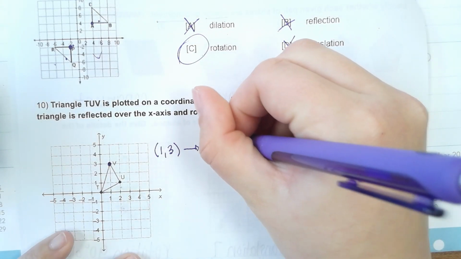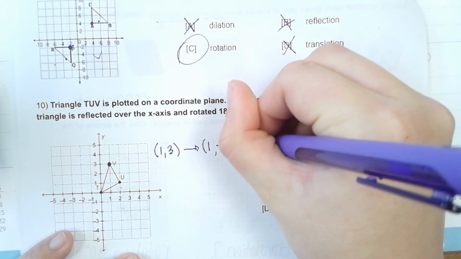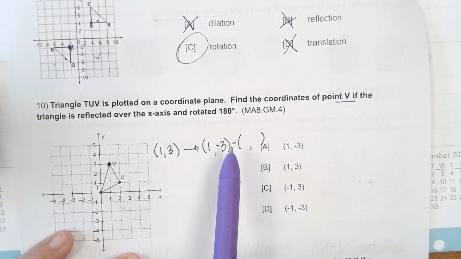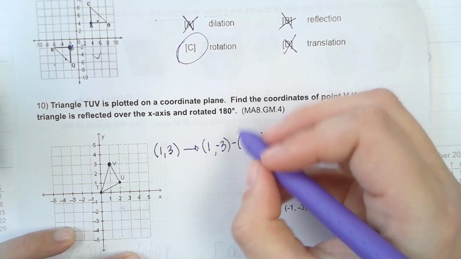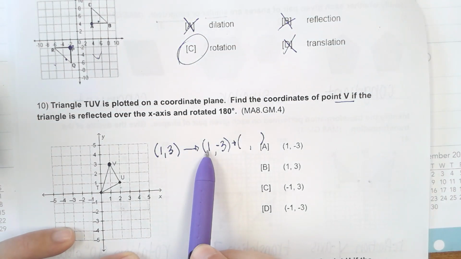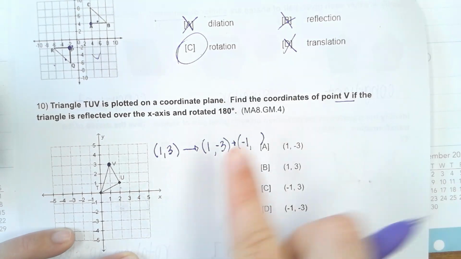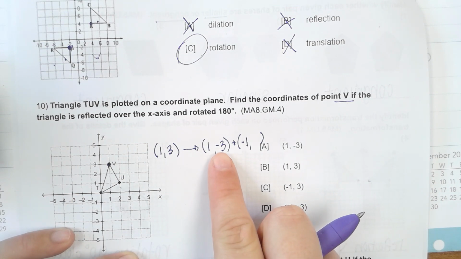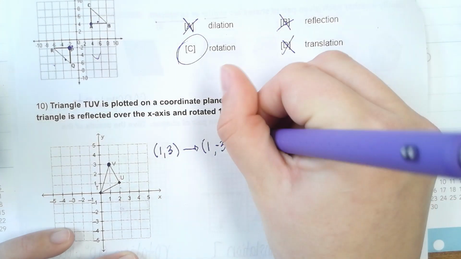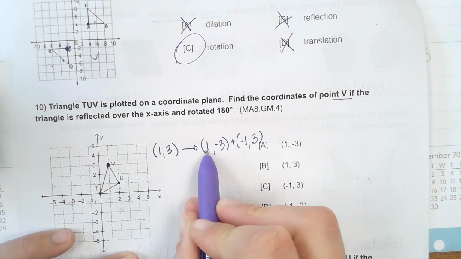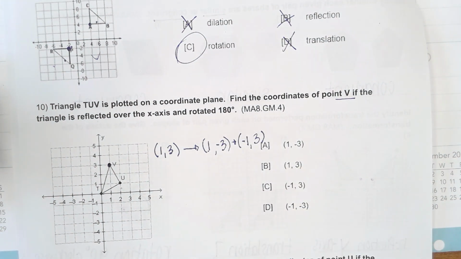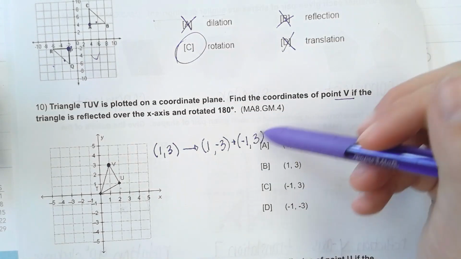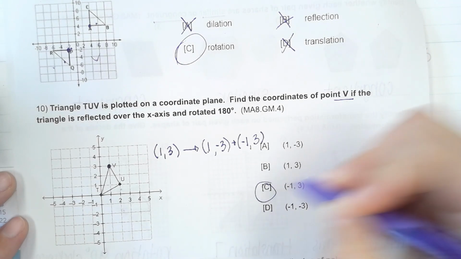Then it says rotate 180 degrees, so that rule is I multiply my x and my y value by -1. So 1 times -1 is -1, and -3 times -1 is +3. So (1, -3) was after I reflected, and (-1, 3) is after I rotated. So (-1, 3) is answer C.